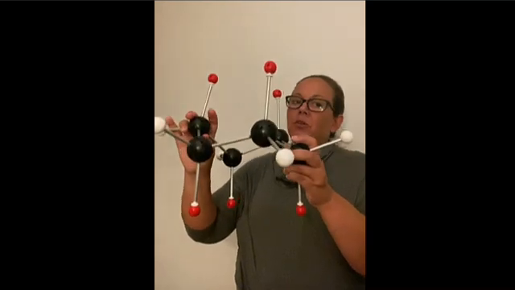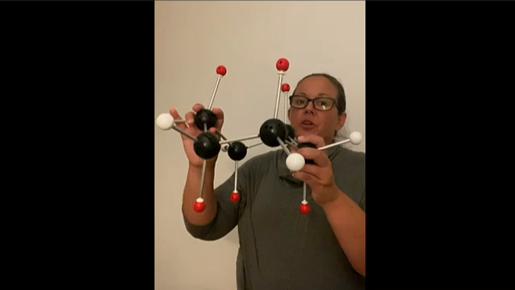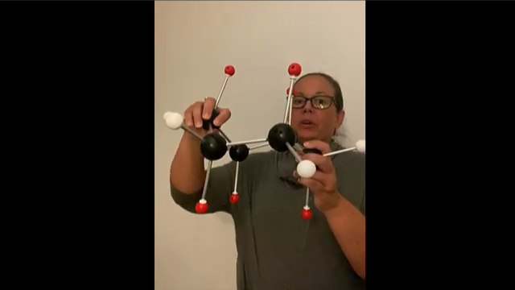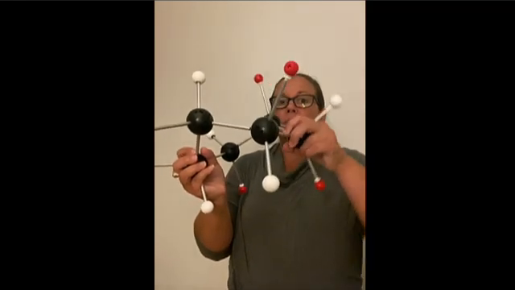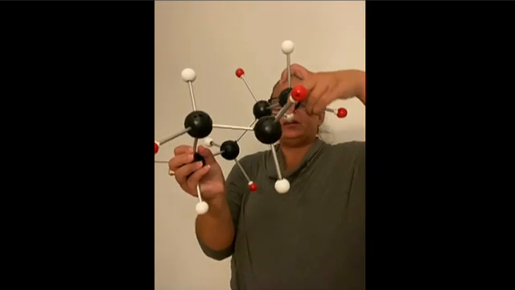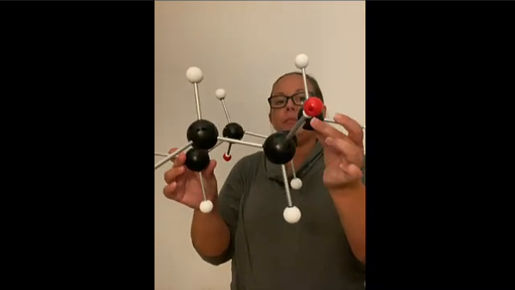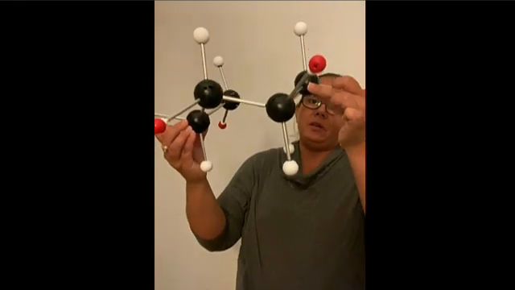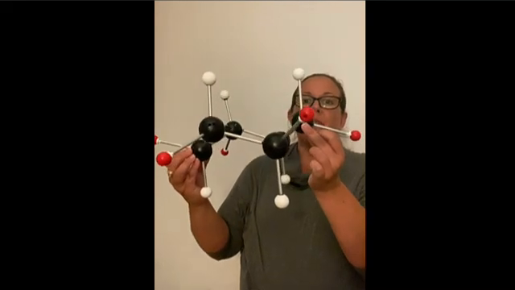Another thing that I'd like to show you before the drawing is how to do a chair flip. Okay, so this bond that we had pointed upward, we're going to take that and point it downward, and the one that's downward, we're going to point that upward. So that's how to manipulate your model kit so that it undergoes a flipped conformation.